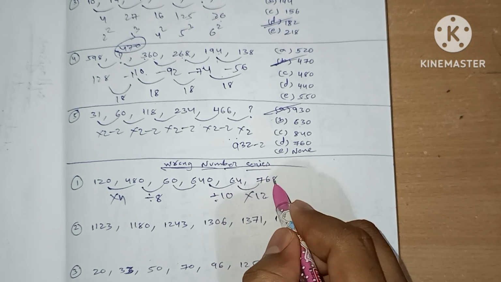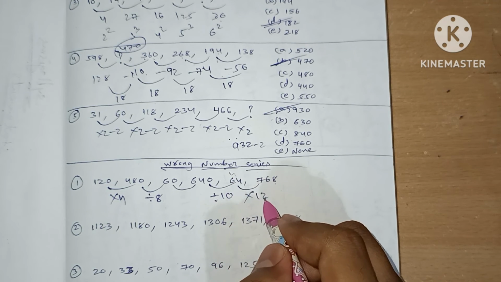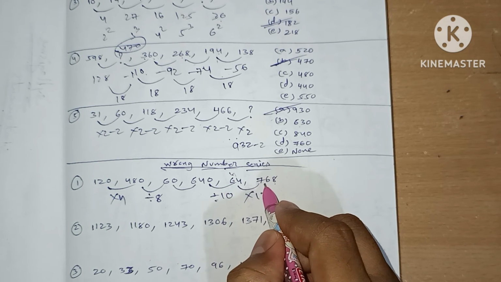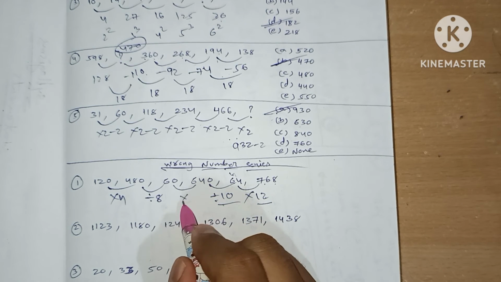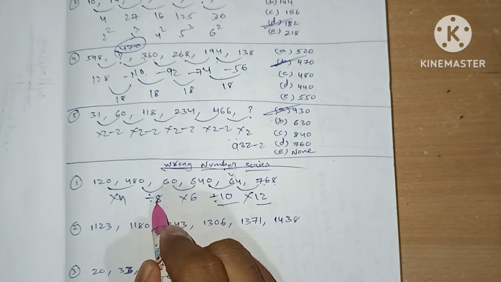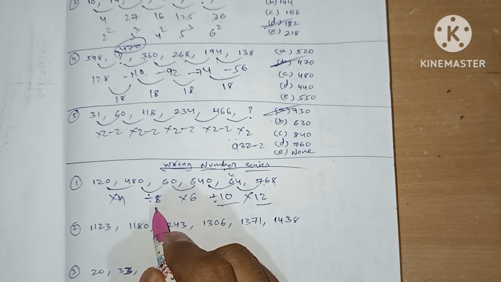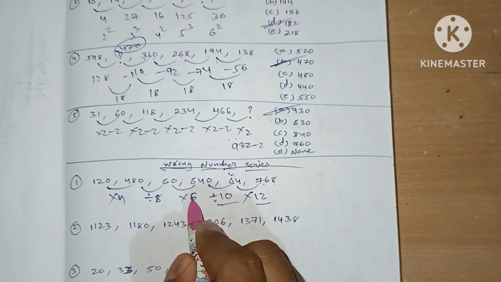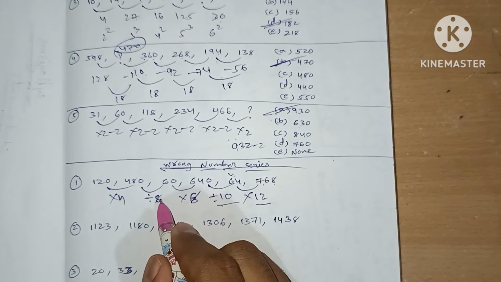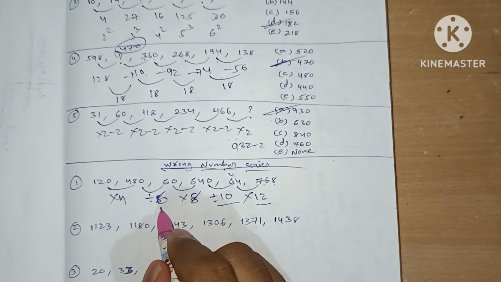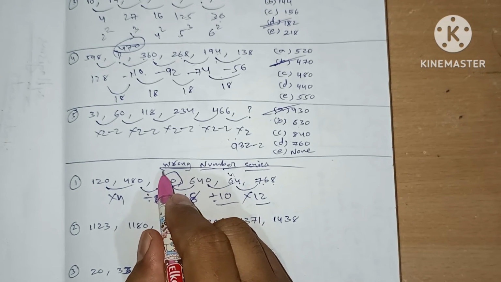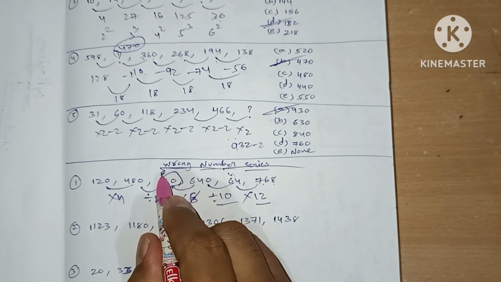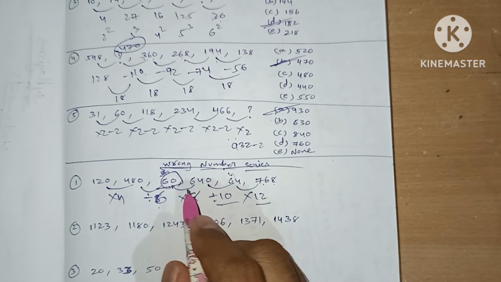12 4 times is 48, and 12 6 times is 72 plus 4, 76. So these two are in a pattern. So it must be into 8 and it must be divided by 6. 480 divided by 6 will be 80, not 60. So this is our wrong number. If it is 80 into 8 it will be 640. So this is our wrong number.